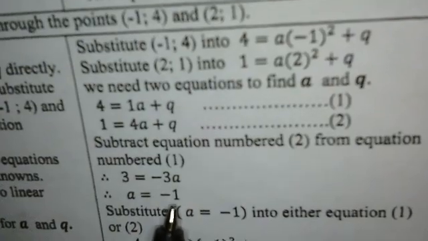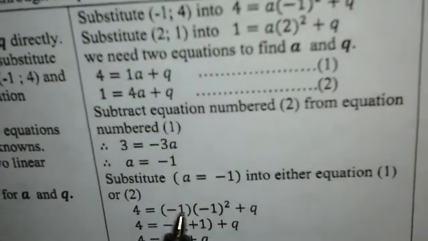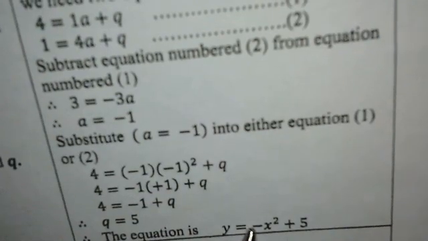What must I do then? You take that value and you substitute it in either equation number 1 or number 2. That gives you the q value. And then don't stop there, because we're asking you the equation of the parabola. Then you go back and say the a was negative 1, and you put your square back, and the q was then plus 5, and you put that back.